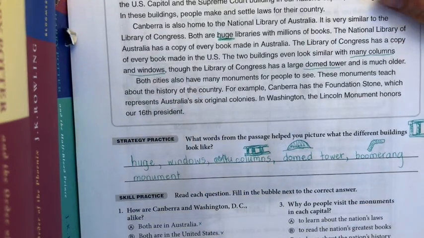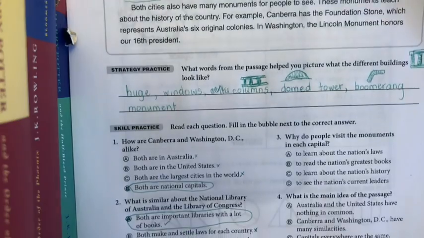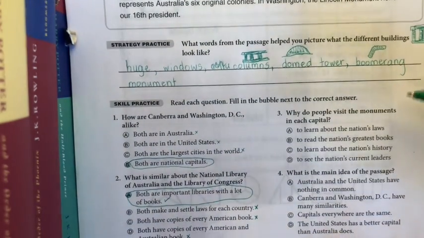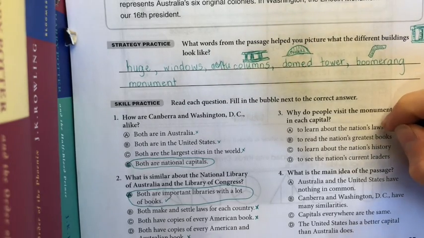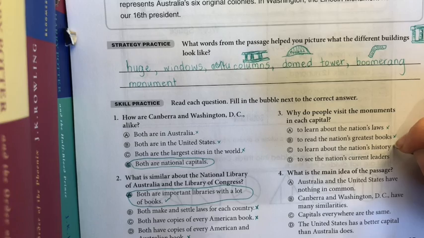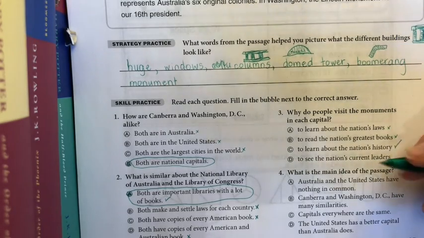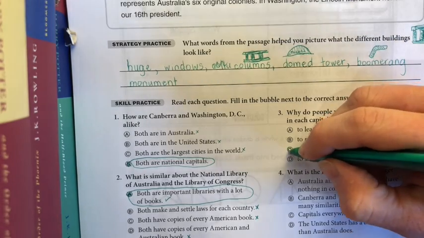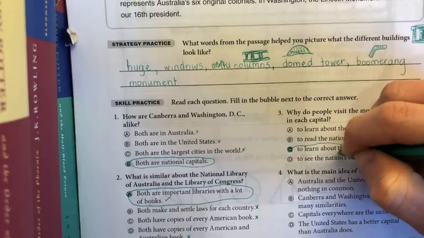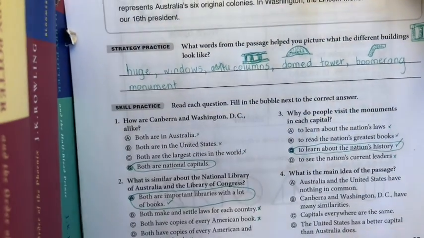Their monuments are there to teach you about important people or events of a country or an area. So people visit them not to learn about the laws, not to read the greatest books, but to learn about the nation's history, or to see their current leaders? No, history. Monuments are usually made for important people or events in a nation's history.